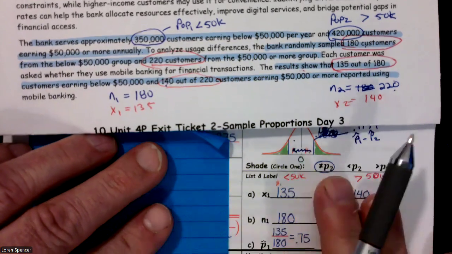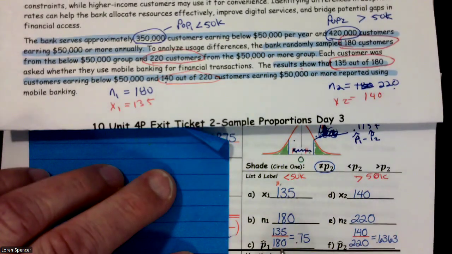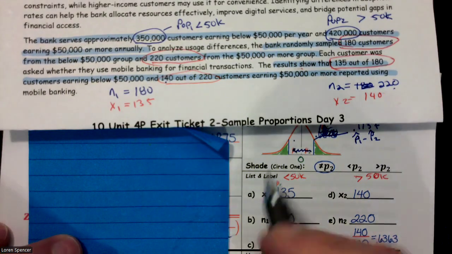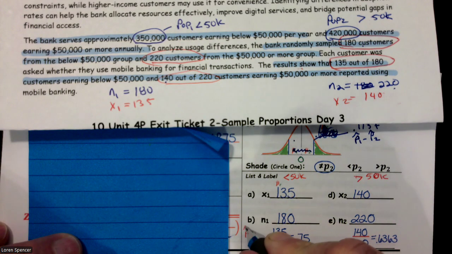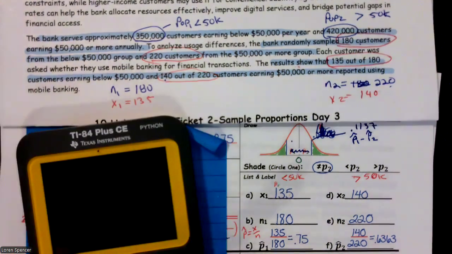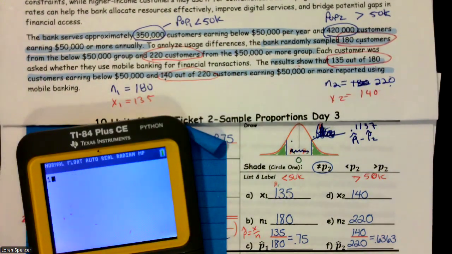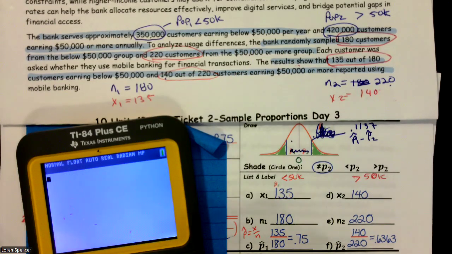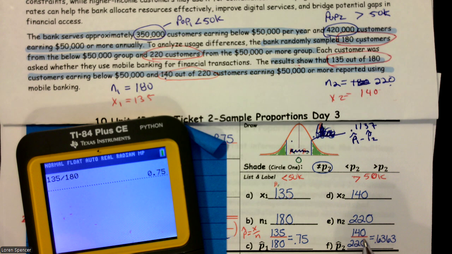P hat 1 is 135 divided by 180. Remember, p hats are just x divided by n. So 135 divided by 180 gives us 0.75. And then for p hat 2, or sample proportion 2, we have 140 divided by 220.